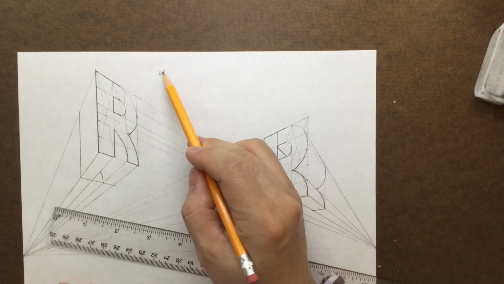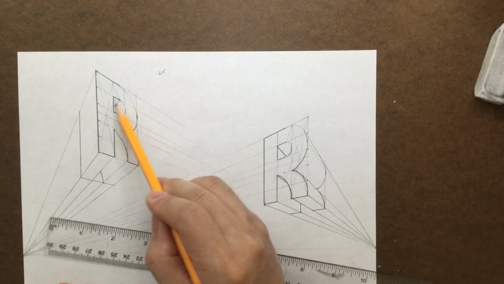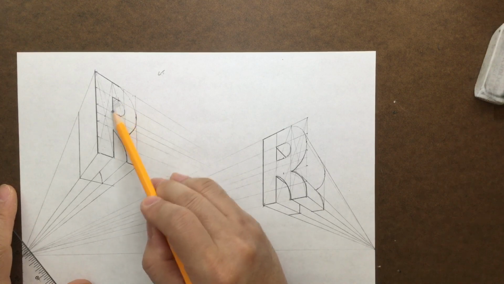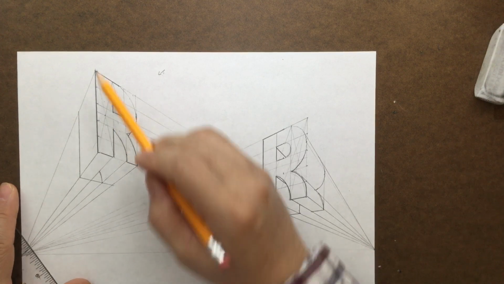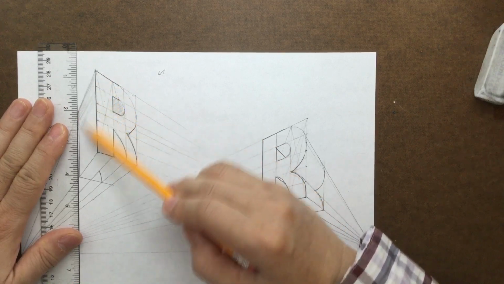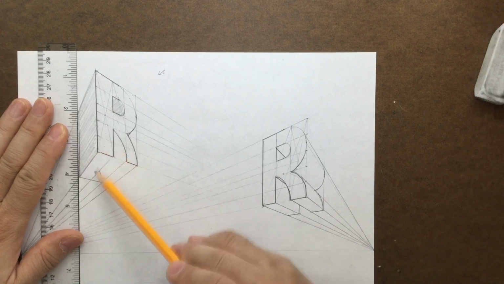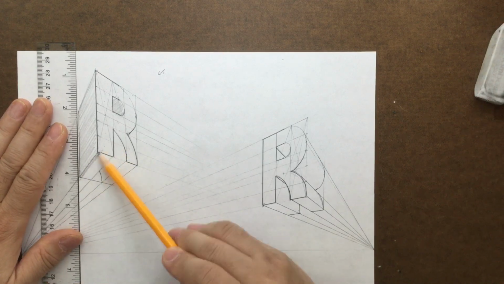So if that light is coming from there, right, this side will get dark, right? And this opposite side will get dark, right? Always the opposite side of the light source will get darker.